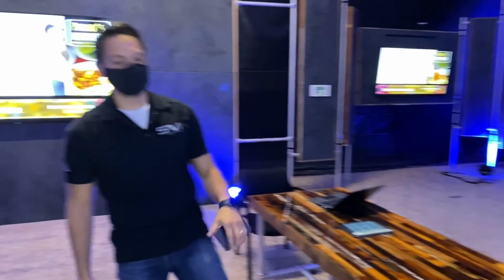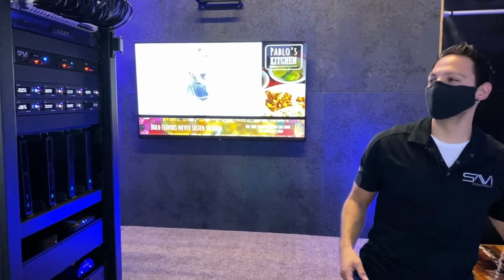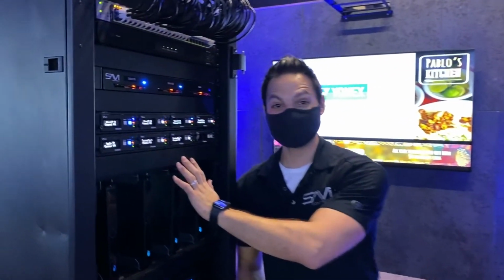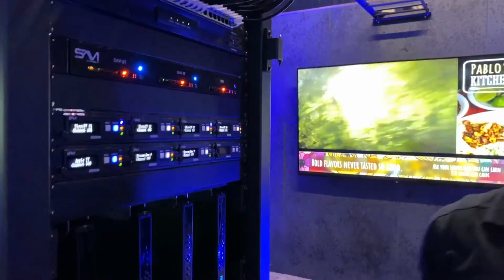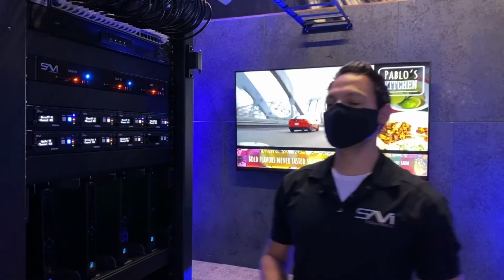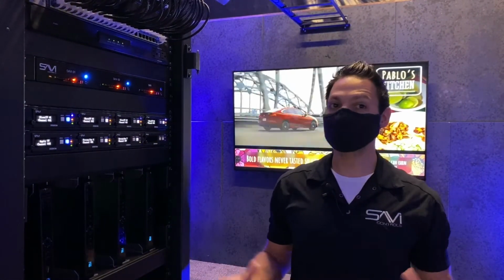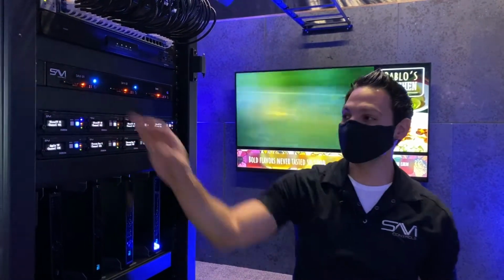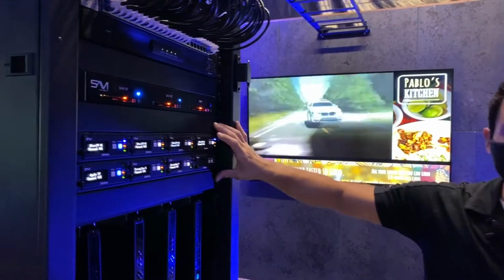All right, guys, kind of back to that diagram of what we were just talking about. These actually are our encoders that encode on the network. So just like that diagram showed, you just need a few pieces of equipment to really pull off everything that we're showing you. So we have our SAVI server here, and these are our STREAM.One encoders.